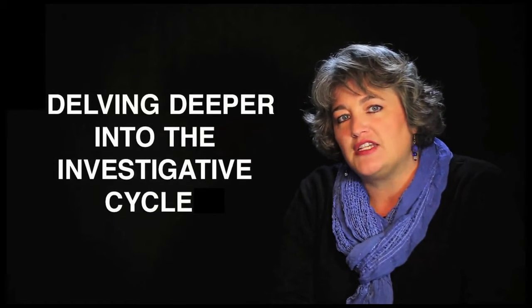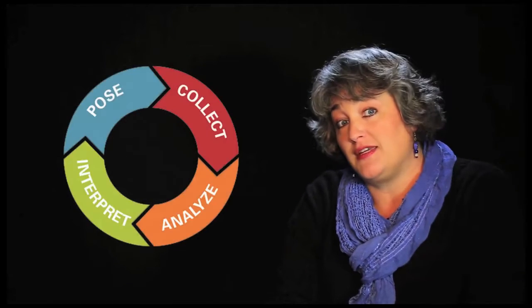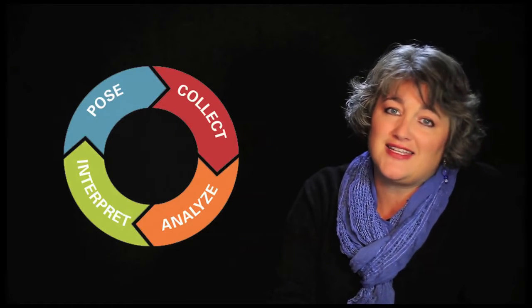In this unit, we're going to be delving deeper into understanding the 4 phases of the investigative cycle. We have a collection of resources for you in the Essentials that can help you think about critical issues in posing and collecting, analyzing, and interpreting. These resources can help you consider things such as, how do you pose a good statistical question? And what types of data or measurement issues do we need to consider to collect the data to answer that good question?